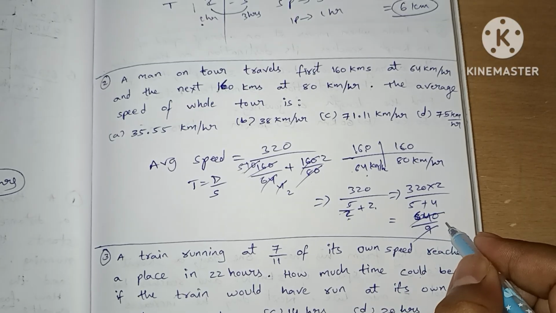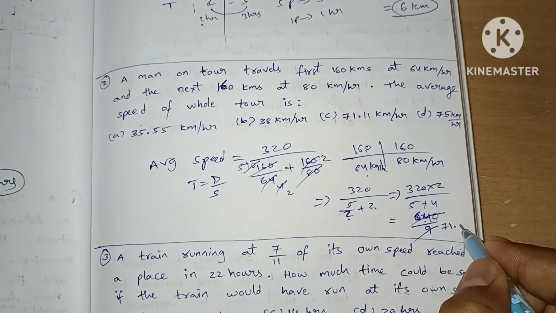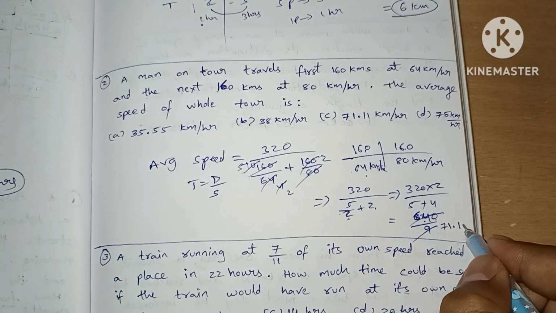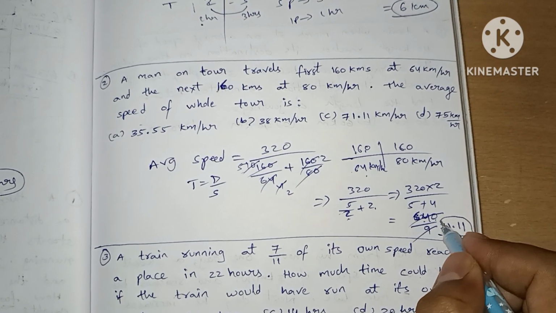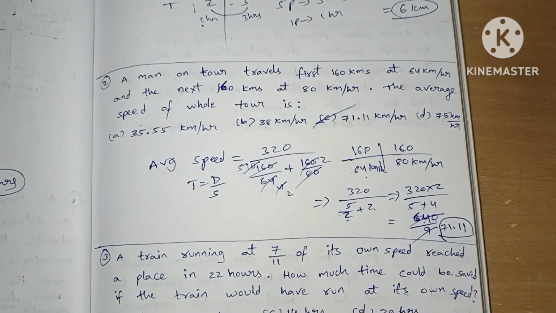The answer will be 71.11 kilometers. Option C is our answer.